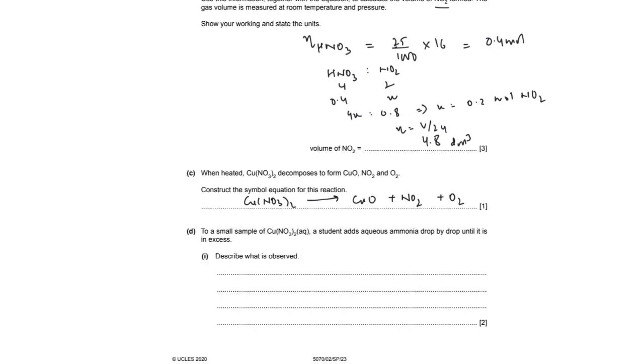So there are two nitrogens on the left. There is only one nitrogen on the right. So let's make it two nitrogens. How many oxygens have they become? Let's redo it: 6 on the left, and on the right 1, 4, 5 and 2, 7. So 7 has to become 6, so halve the oxygen.